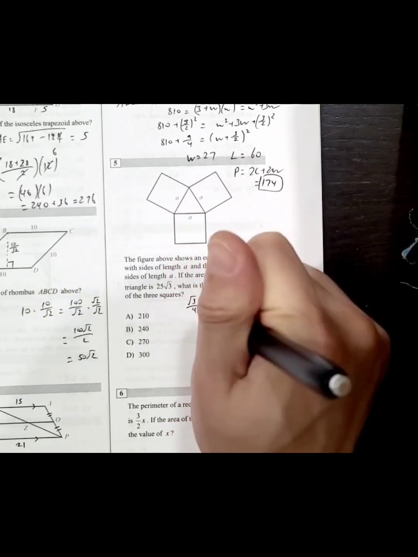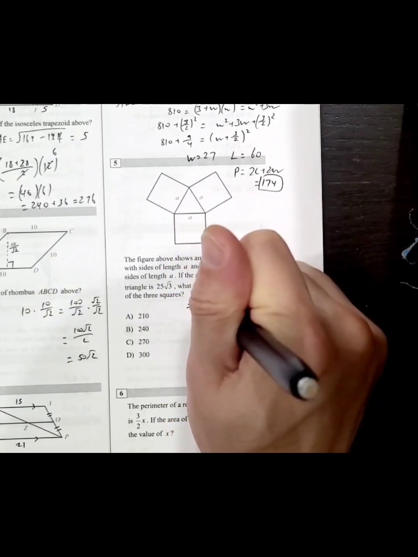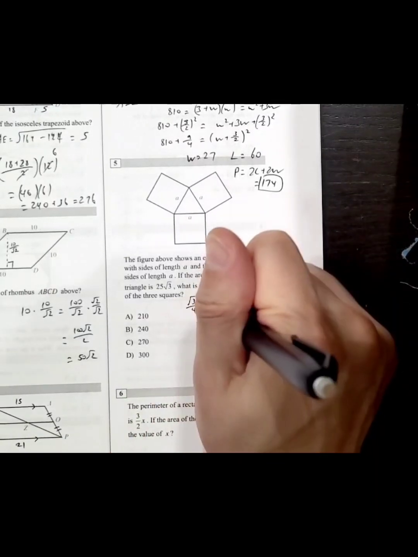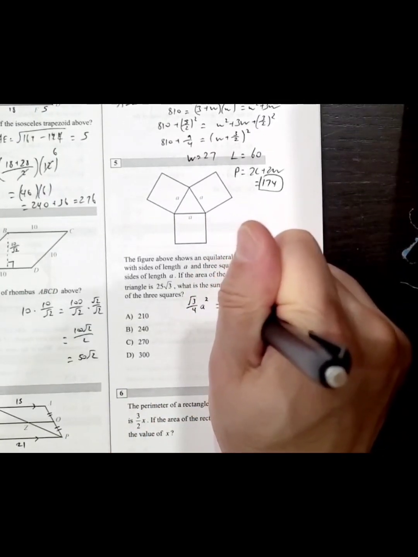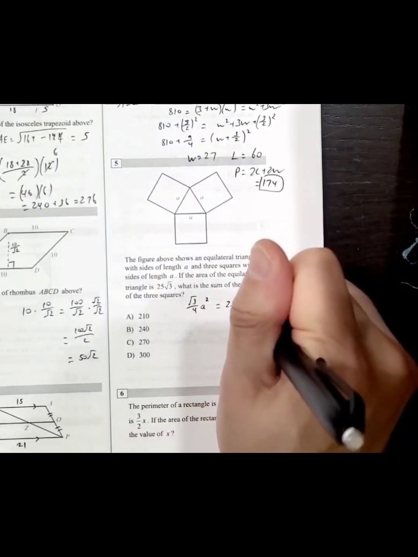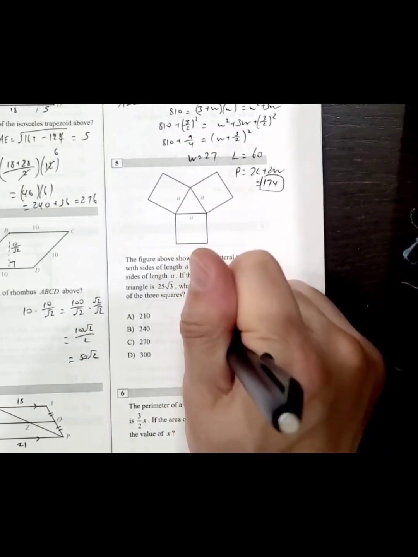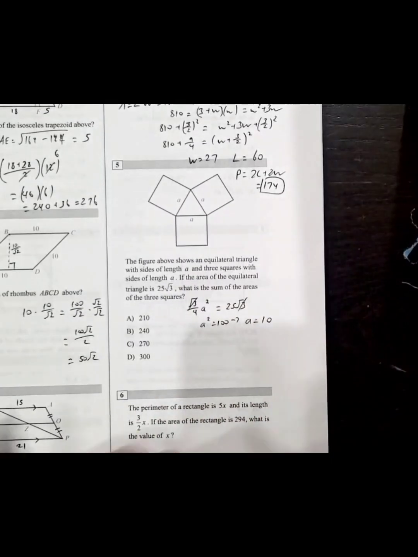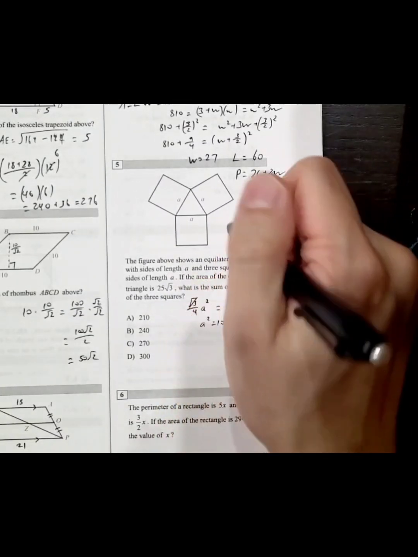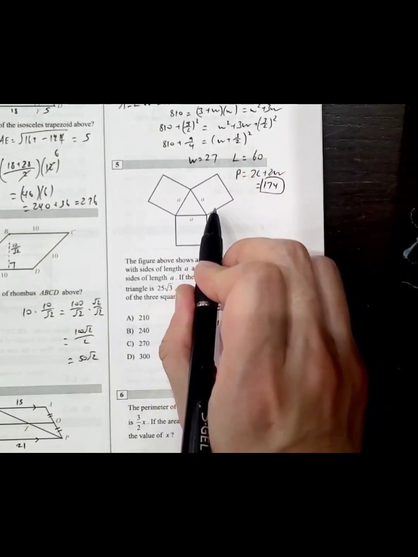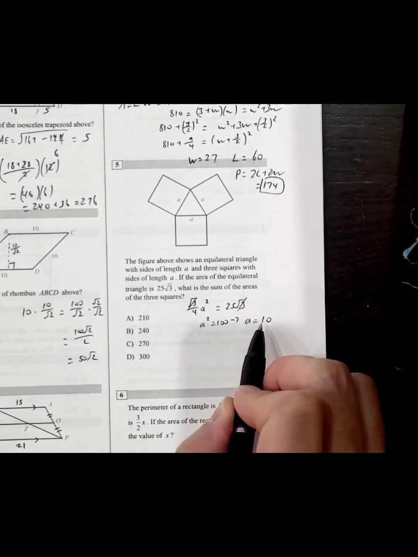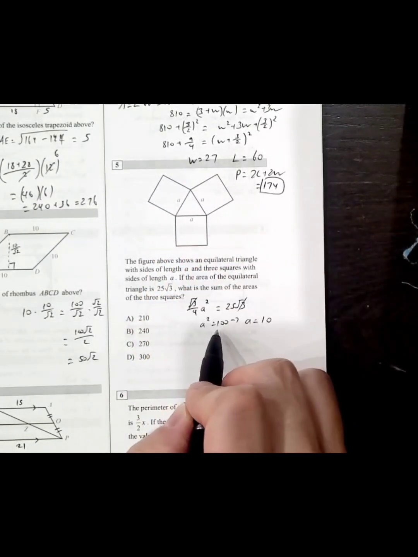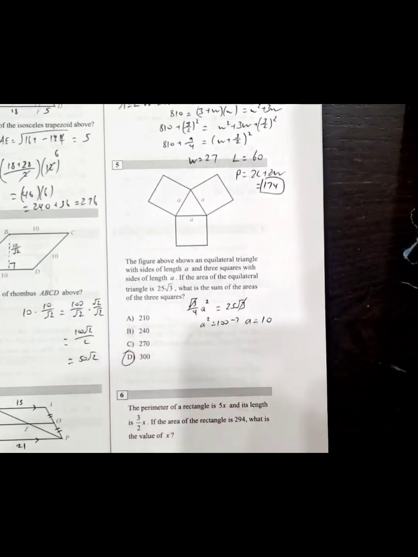I think it's this. A squared, side squared, times root 3 over 4. This is the area, which is 25 root 3. Okay? These root 3's will go away. So A squared is 100, which means A is 10. So A is 10, meaning the area of one square is 10 times 10, which is 100. So I didn't have to square root it, actually. So 3 of them is 3 times 100, 300.